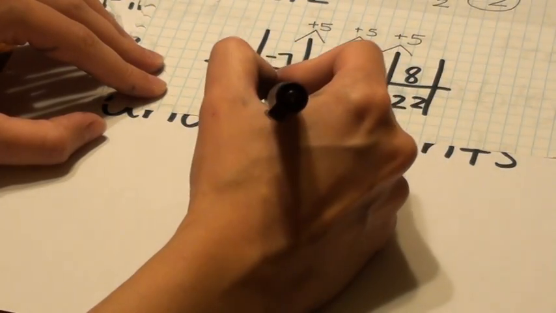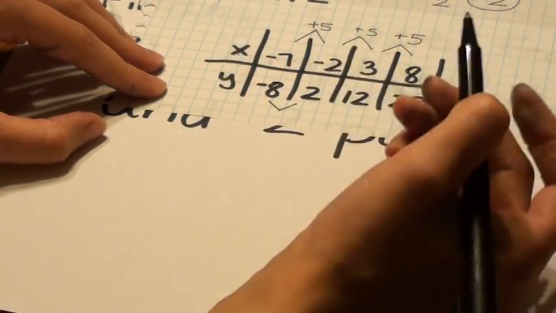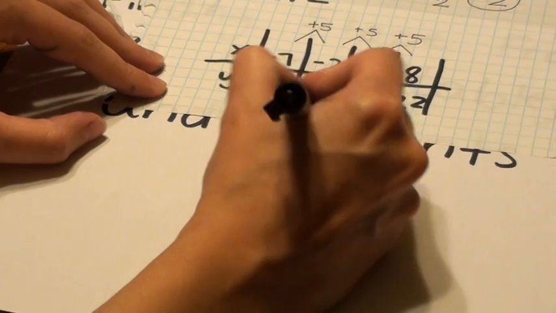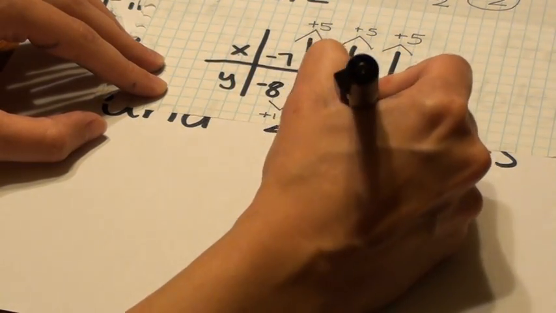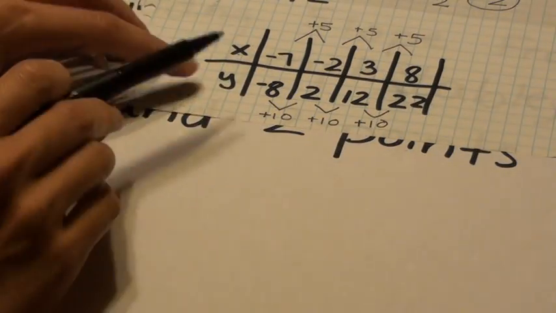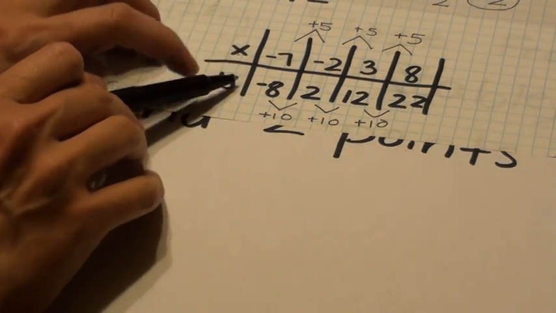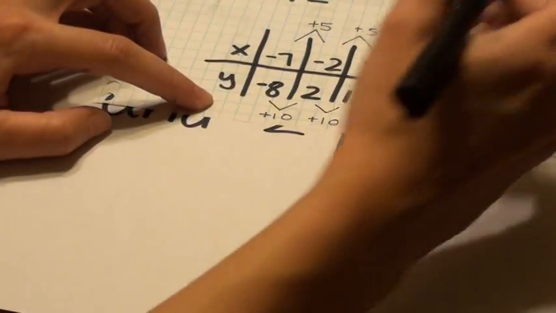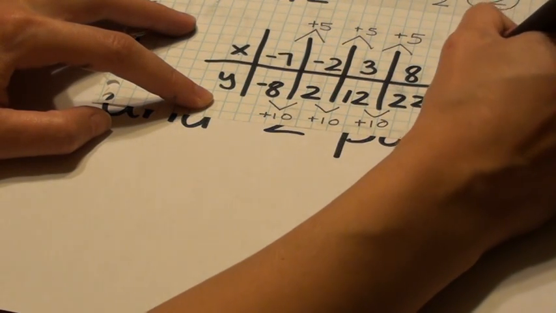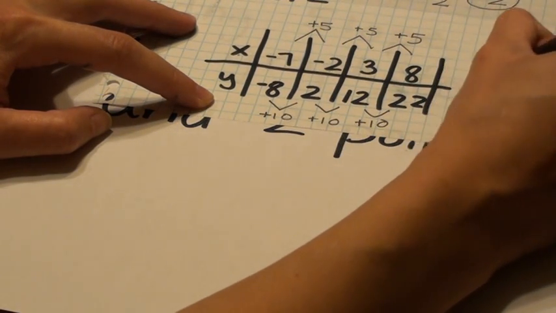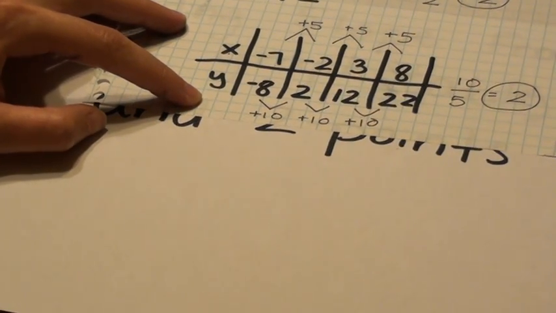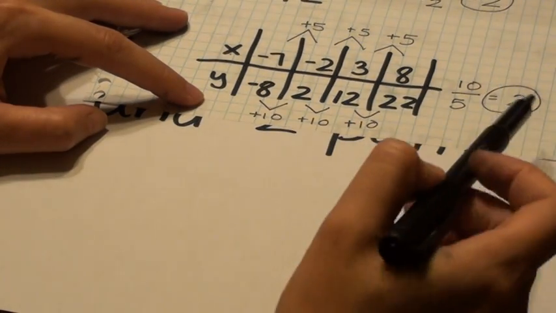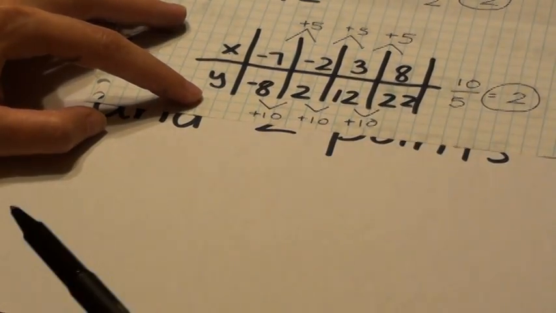Now let's look at my y's. Negative 8 to 2, well that's a difference of positive 10. 2 to 12, positive 10. 12 to 22, positive 10. So now I'm going to put that in. Remember, y over x, y over x. So I've got 10, my difference in y was 10, my difference in x was 5, 10 divided by 5, there's my slope of 2. Same as the last example. So again, that would be a line that's increasing, it'd be going up.